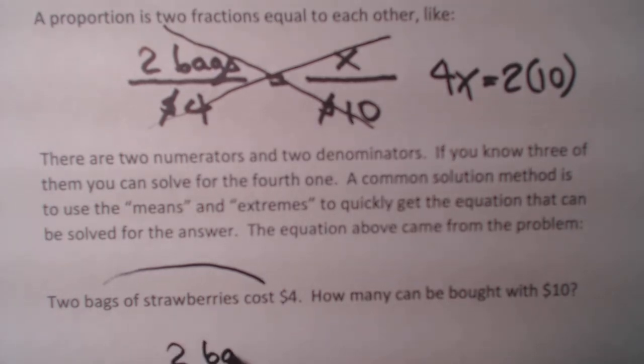Doesn't make any difference who you put on top and who you put on the bottom on the first fraction. But after that, it does make a difference in what you do on the second one. So here's the idea. Again, 2 bags cost $4. There we go. Equals. Now, here comes the second fraction.